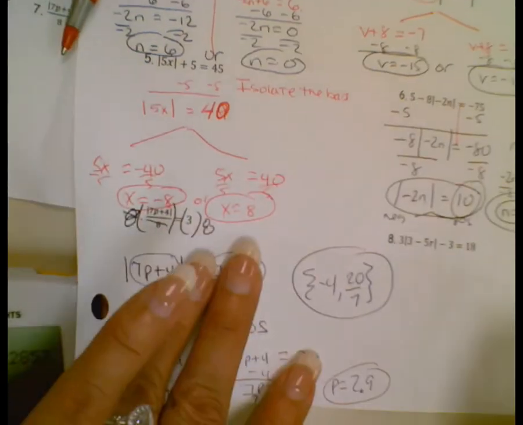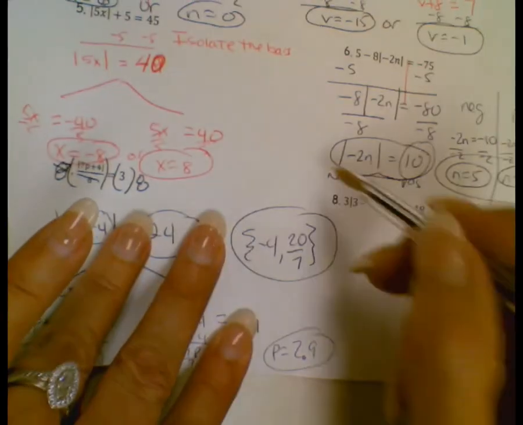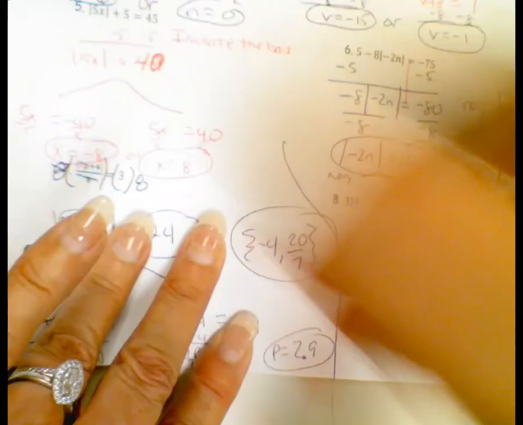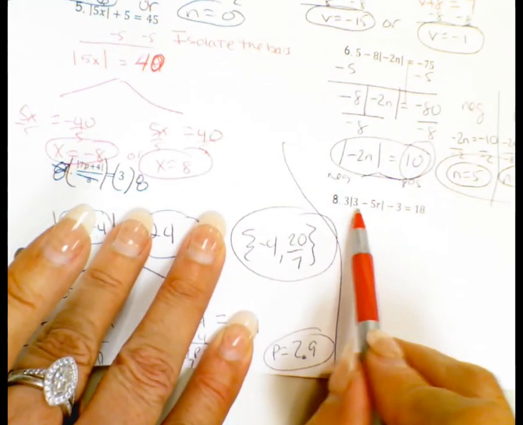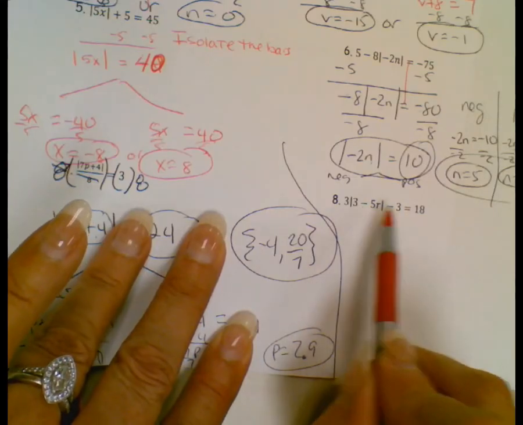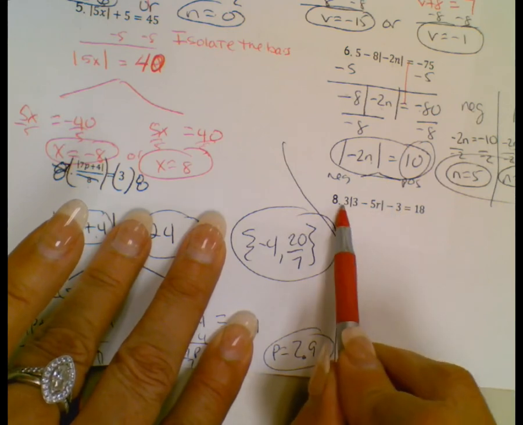And our last one, isn't it our last one? Oh, it is our last one. So we're going to isolate the absolute value bars. Let me get rid of this. So we have a lot of visitors here. Here's our jailbirds. We have visitor 3s, -3s. We have more visitors over here.